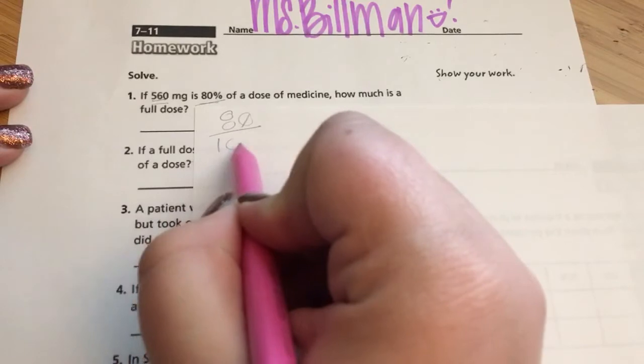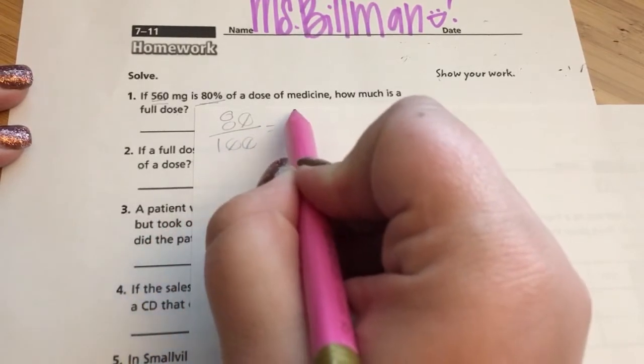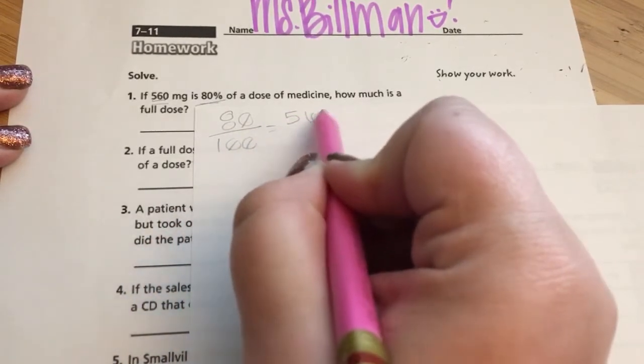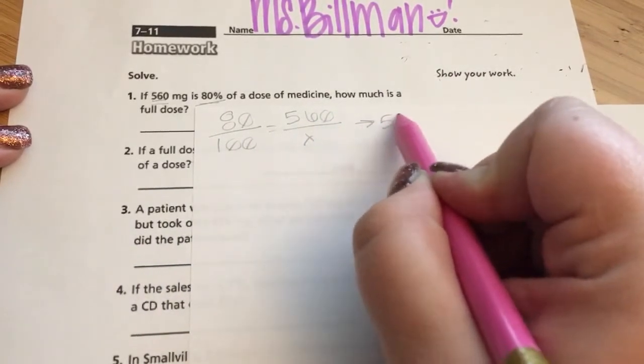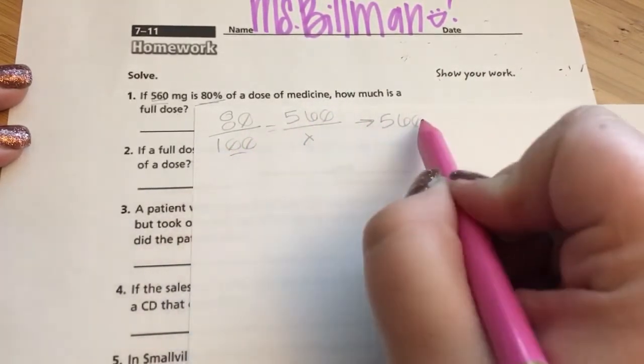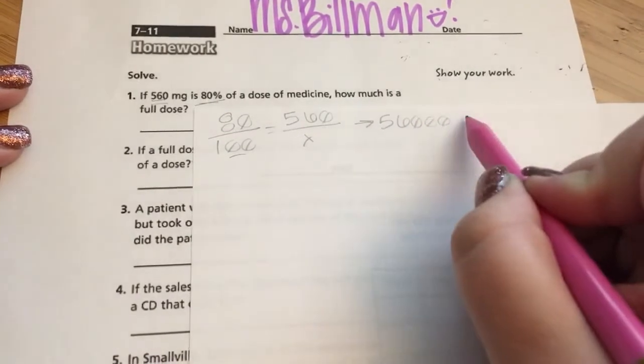If 560 milligrams is 80% of a dose of medicine, how much is a full dose? So that 560 is a part. It's not the whole. So I'm looking for the whole. I set it up with my percent over 100 and my part over my whole.